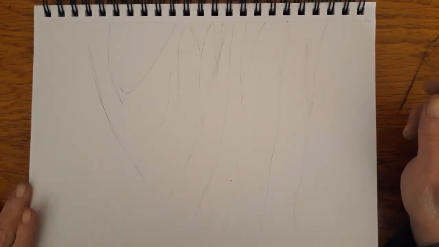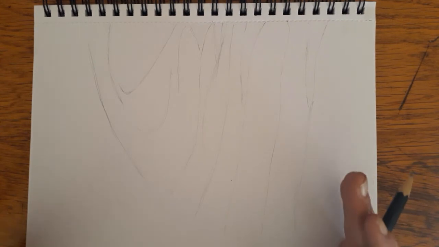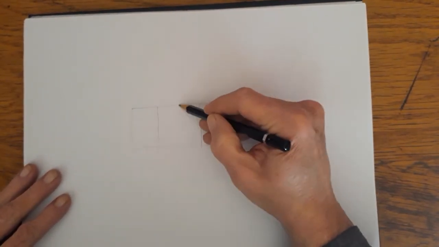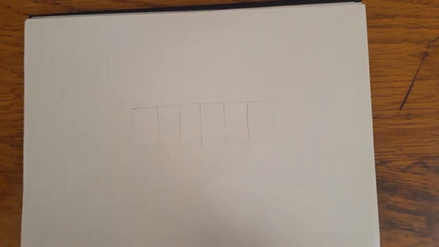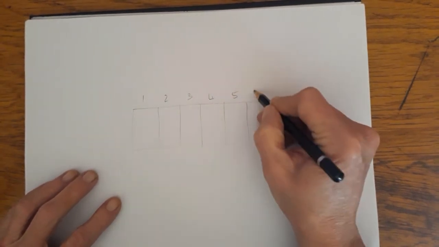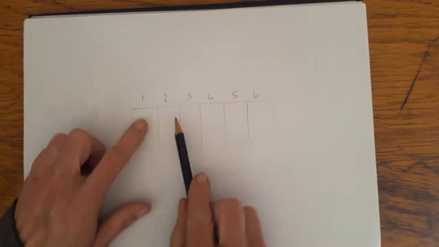For those of you who do not know what mid-tones are, you have a value scale, and you have your darkest shade, and white as your lightest shade. Let's do a quick, very simple value scale, just for those of you who do not know. Let's number them. Number 1 is going to represent your lightest highlights.